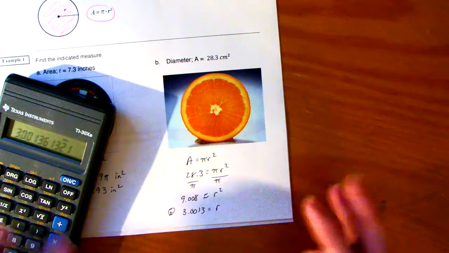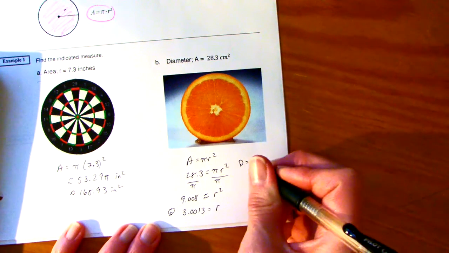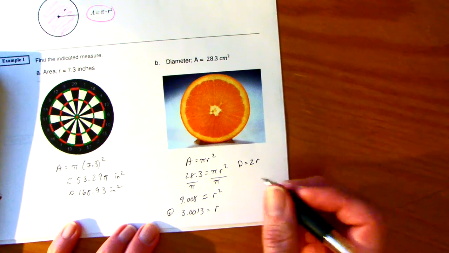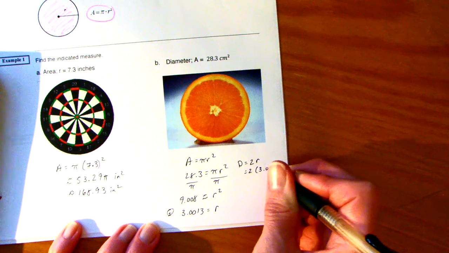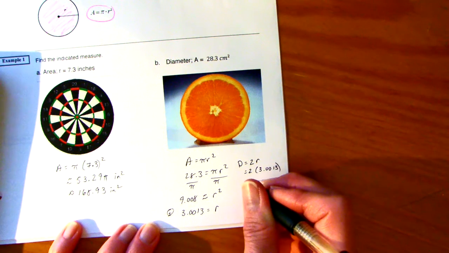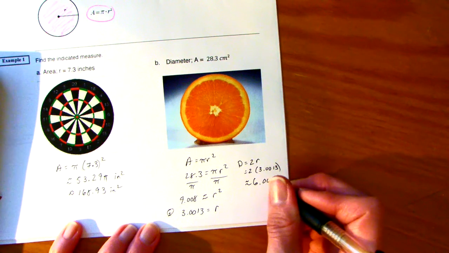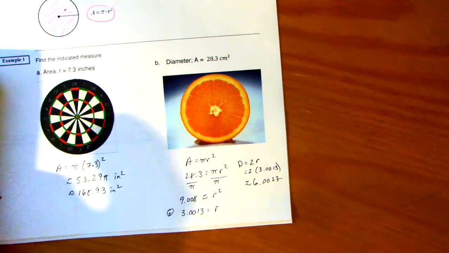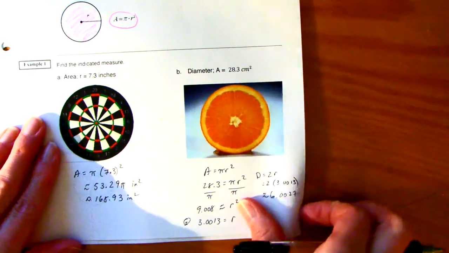3.0013. Now remember, that was just the radius. They want us to find the diameter. Diameter is equal to 2 times r. So I need to take 2 times, basically 3. 2 times 3, I'm going to just put about 6. Okay. So if we want to be exact, 0.0027. Well, not exact, but a little bit more accurate. All right, next page.